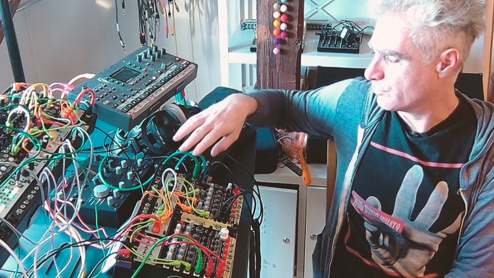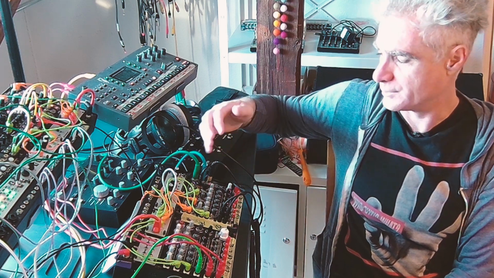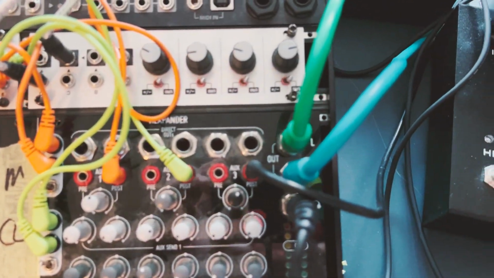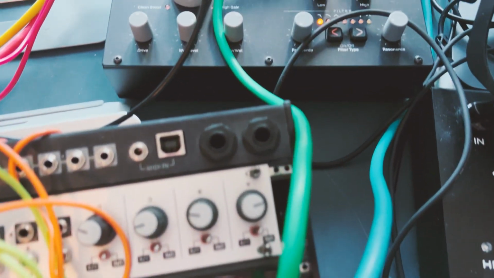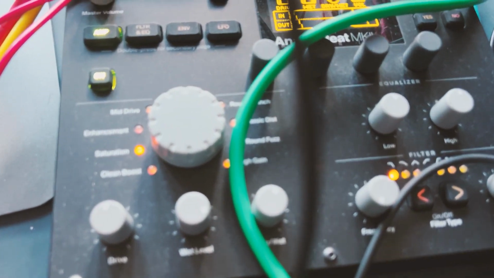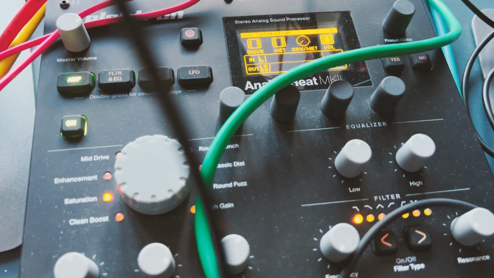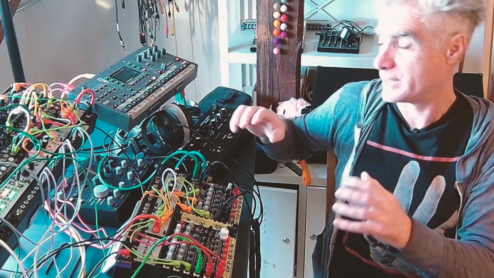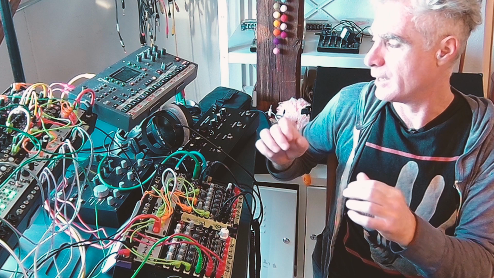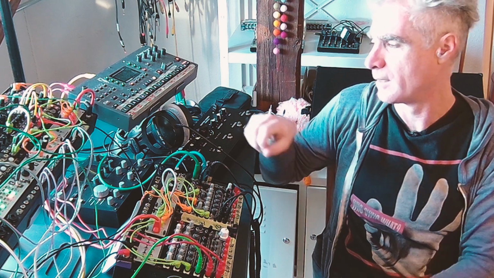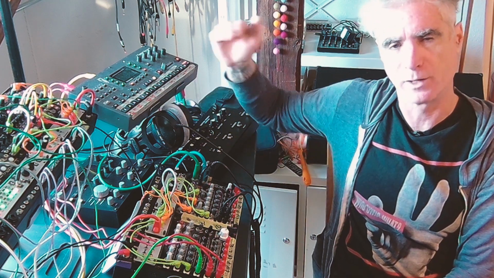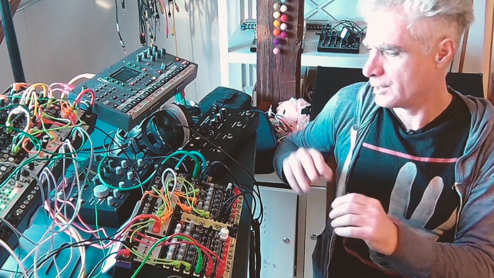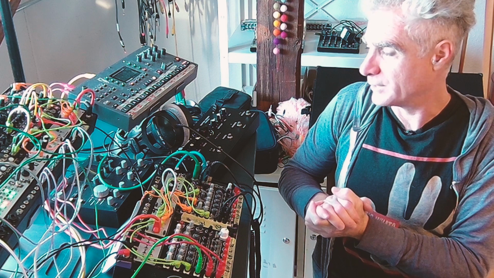And then the outputs here, another nice thing about this mixer, it's got modular level outputs and also line level outputs. So I can send those to the Analog Heat. And in this particular set, that's not really doing a lot. There's a filter there, a little bit of tape style saturation to glue and hold things together, and providing the master volume, so I've got a good level going into the club system. So that's the setup. Yeah, I'll be playing that tonight.